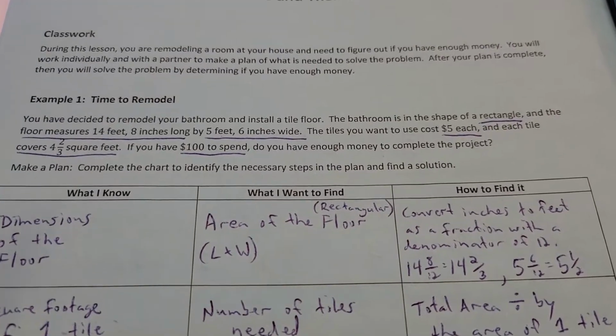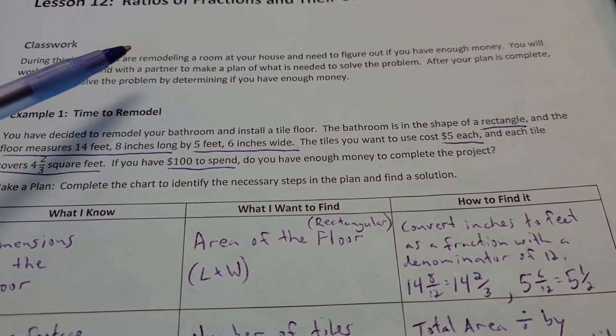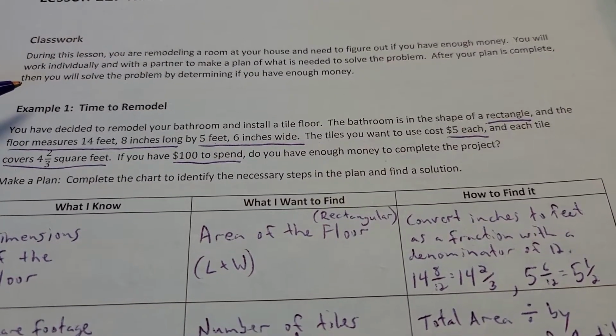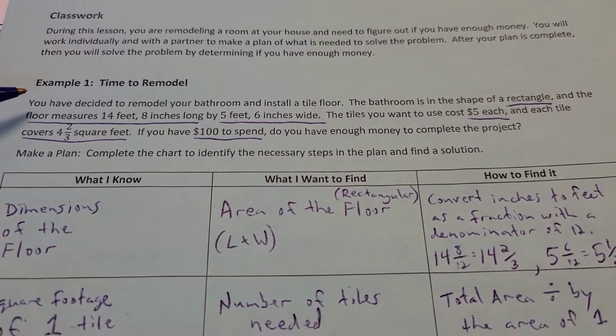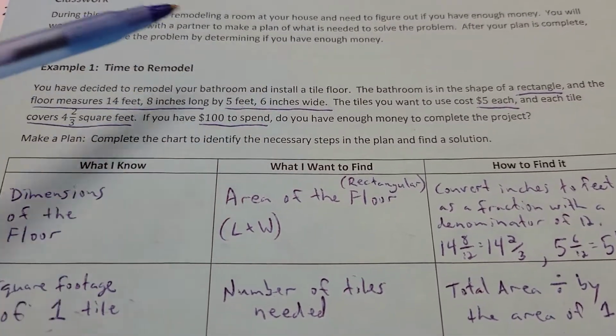Alright, so it says during this lesson you're modeling a room at your house and you need to figure out if you have enough money. Alright, so that's kind of the big idea. So we're going to try to determine if we have enough money for the project.